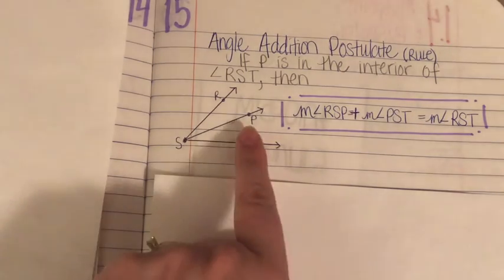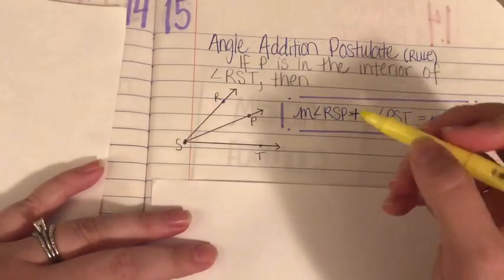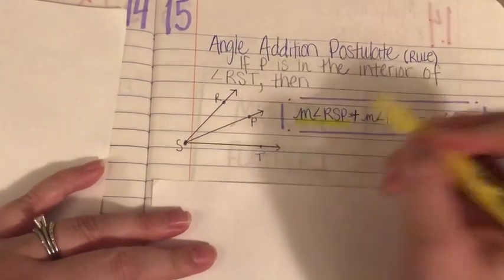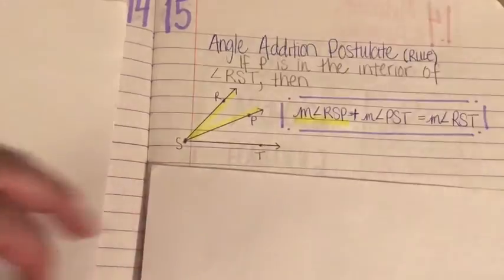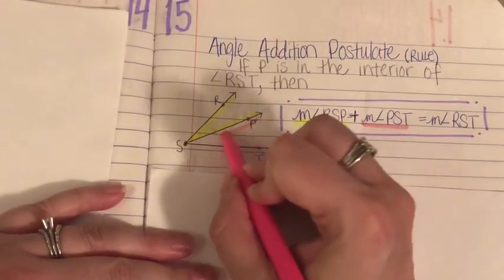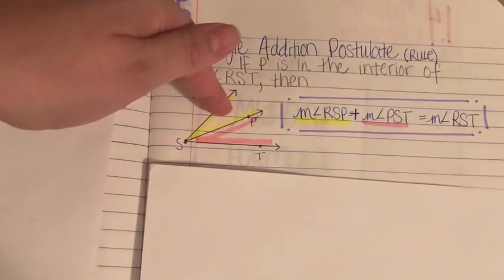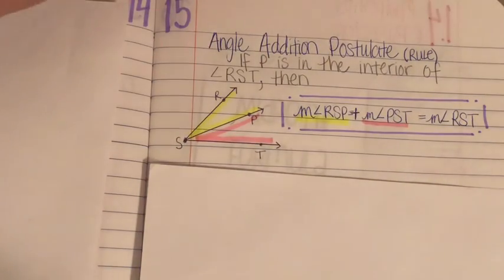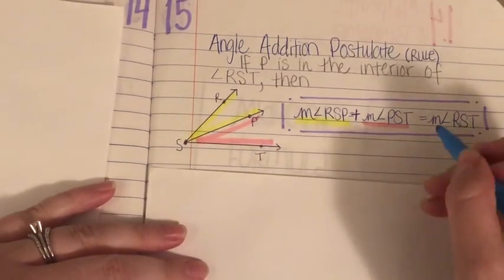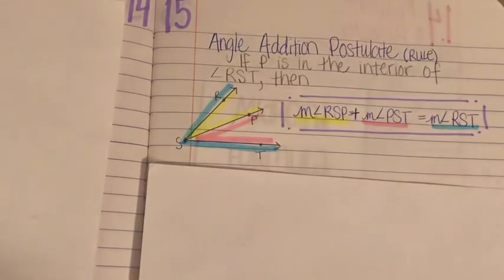This simply says if P is in the interior, the inside of angle RST, then the measure of angle RSP plus the measure of angle PST. Notice how I highlighted them. So you don't necessarily have to memorize this, right? What you have to memorize is this piece plus this piece. I'm going to break this down so that my 7-year-old in the 2nd grade could do your geometry homework for you. Equals the measure of angle RST. That's what the color does for you.